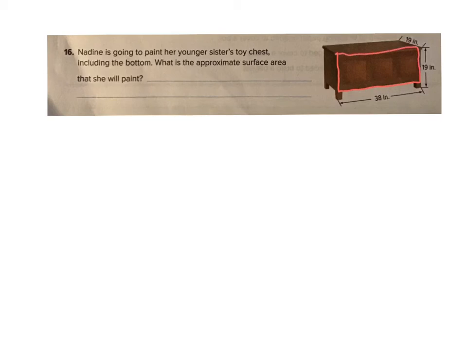I'm going to do the front side first. There's my front side. And I know the back has exactly the same, so it's just going to be that times 2. So this is a 38-inch by 19-inch. So 38 times 19, and then I want 2 of those. And then I'm going to add it to, let's do this side right here.